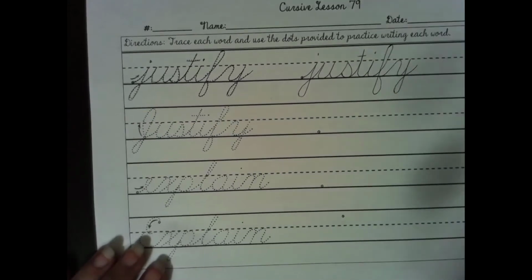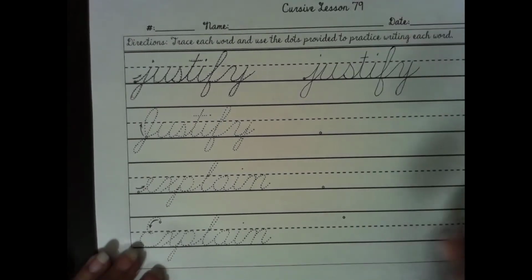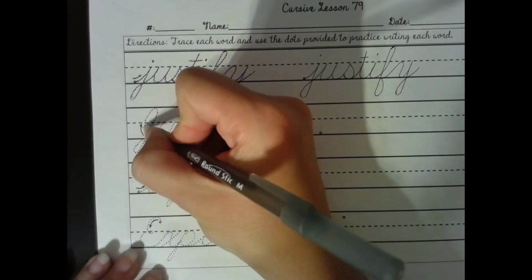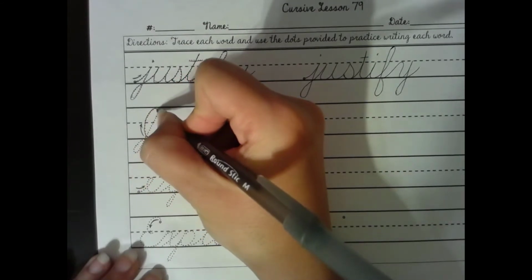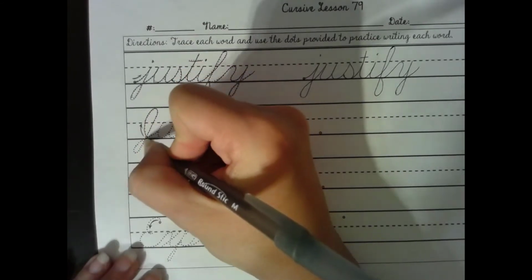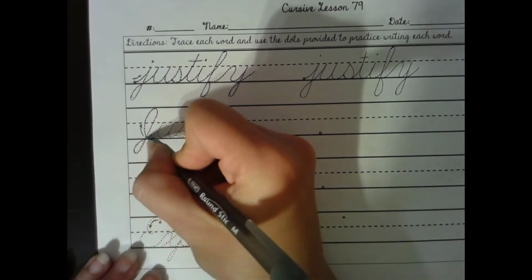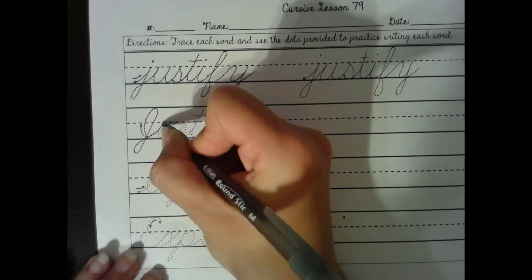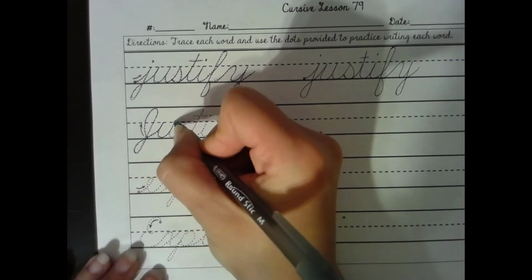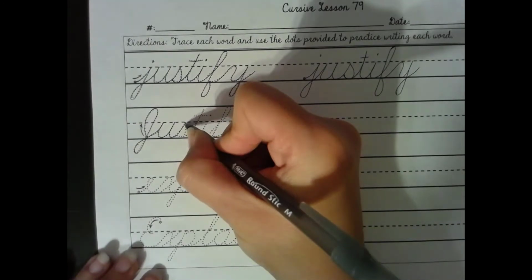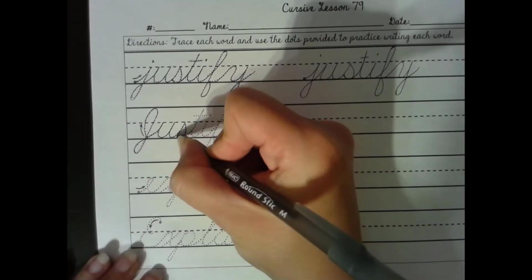Okay, now with the capital J. So here's our starting dot, our capital J. We start at the bottom, we loop all the way to the top, forward, go below the line, loop back, cross. Now we go up to the middle, retrace down, up to the middle, retrace down, up to the middle, make a point, curve around, touch.